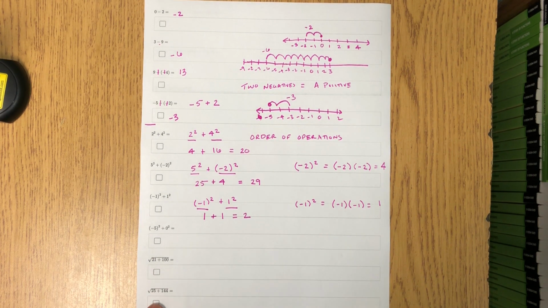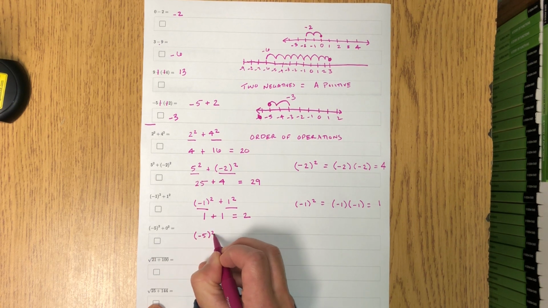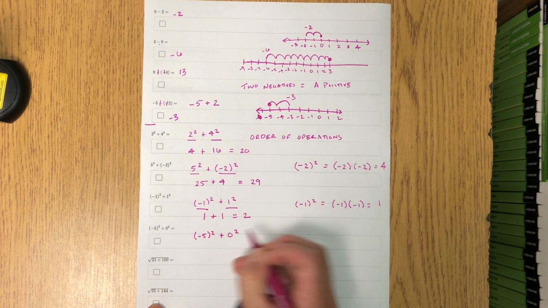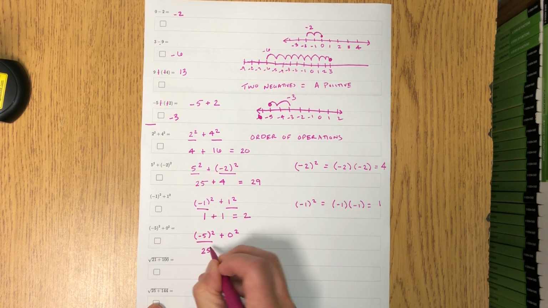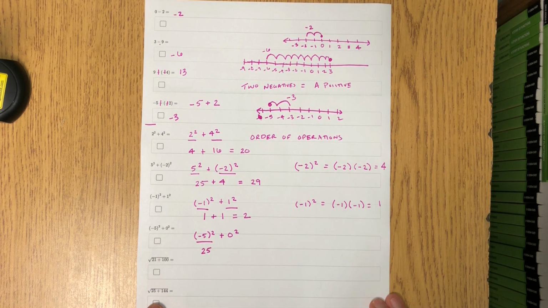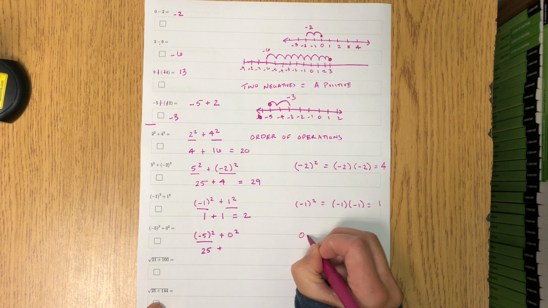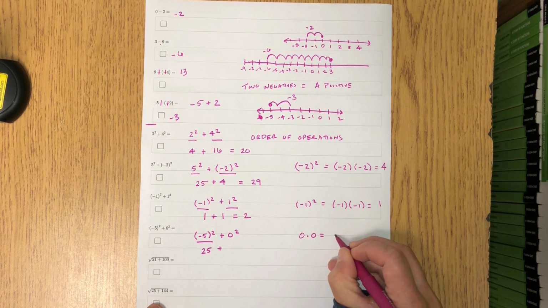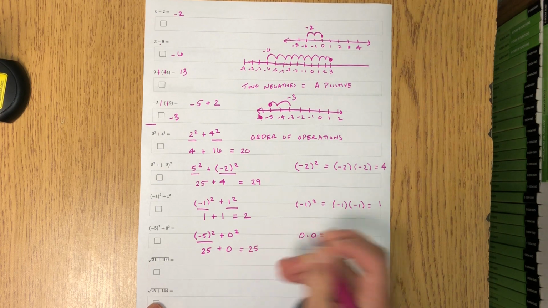Negative 5 squared plus 0 squared. Let's go ahead and look at that problem. Negative 5 squared is going to be 25 because negative 5 times negative 5 is 25, it becomes a positive number, plus 0 squared. What would 0 times 0 be? Well, 0. So our answer is 25.